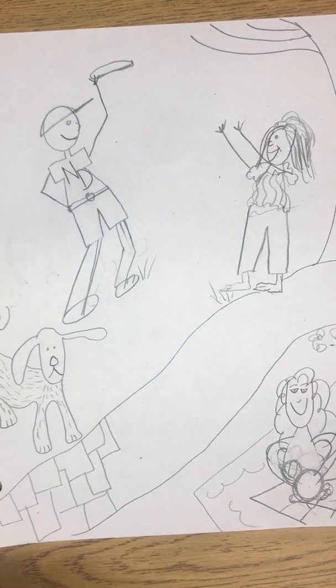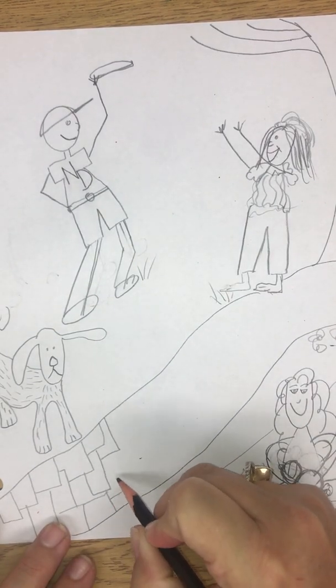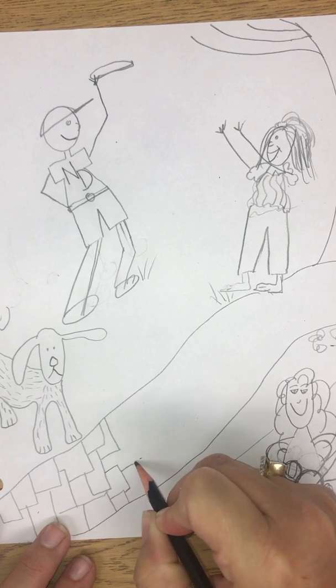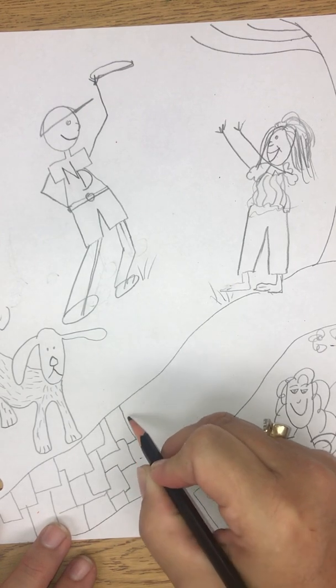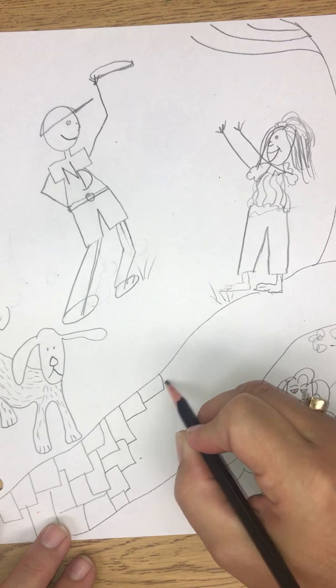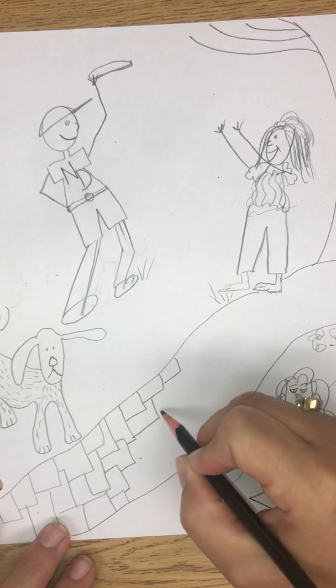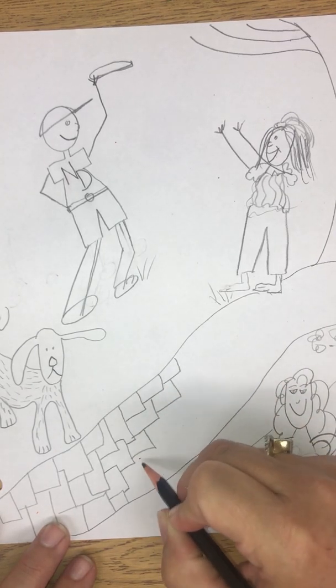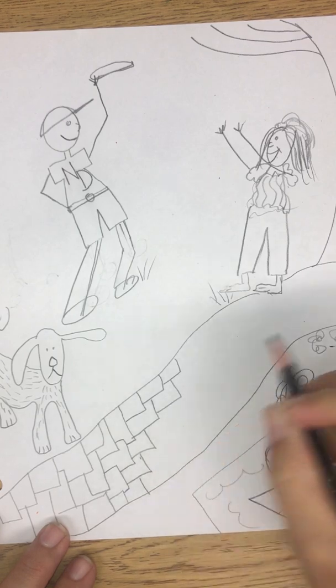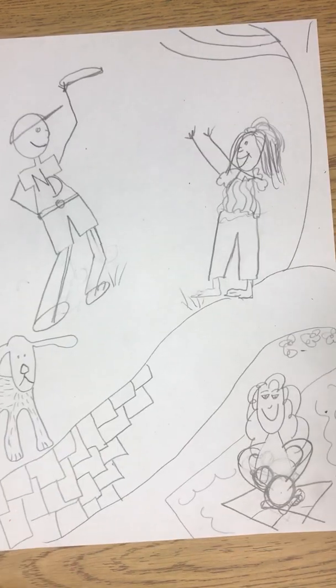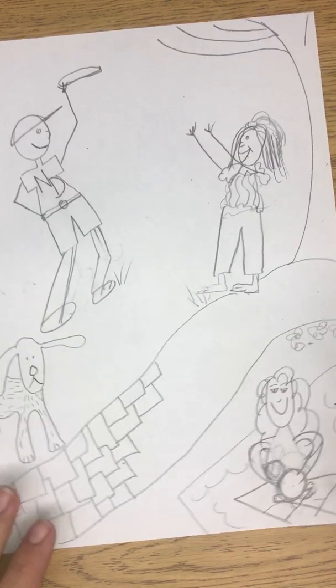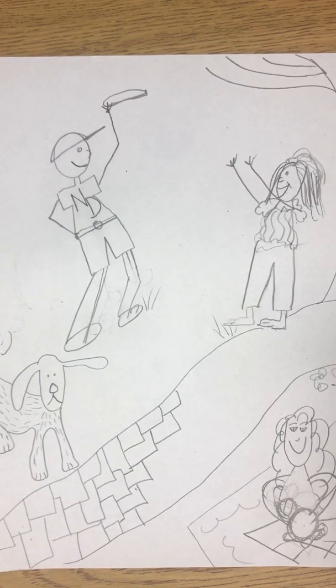Now, of course, I have a very important part of my story that I still need to add, right? I need to add some colors. Very important. Okay, I'm going to go ahead and do that in fast motion, and then we will come back and we will talk about how to label and draw some more details in this picture.